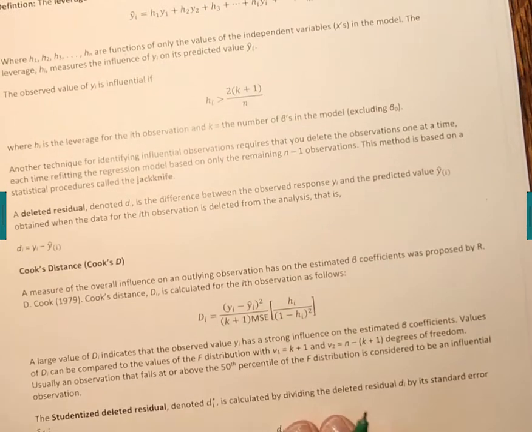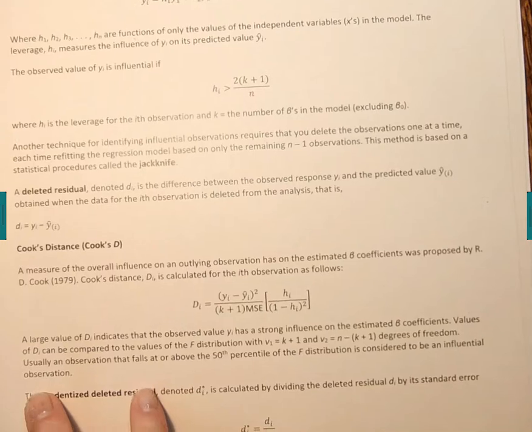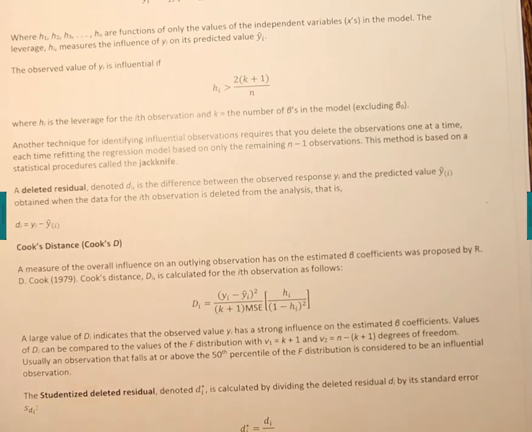Another technique for identifying influential observations requires that you delete the observations one at a time, each time refitting the regression model based on the remaining n-1 observations. This is based on a statistical procedure which is called the jackknife. Deleted residual, denoted di, is the difference between the observed response yi and the predicted y hat i, and it's obtained when the data for the ith observation is deleted from the analysis. And so here is the definition of di.